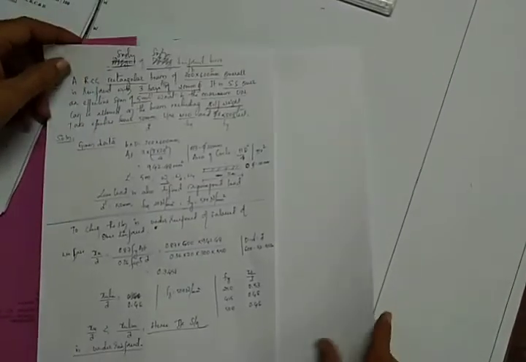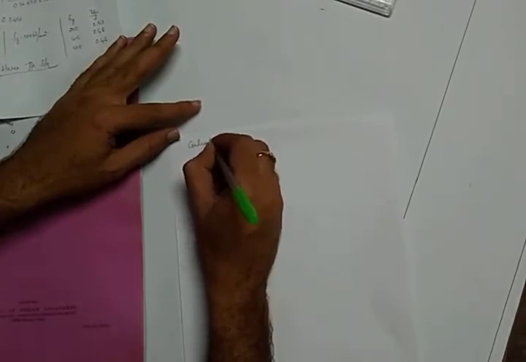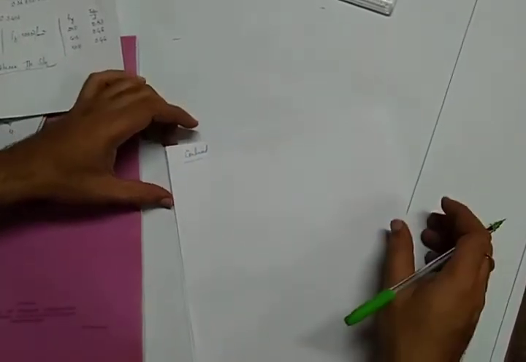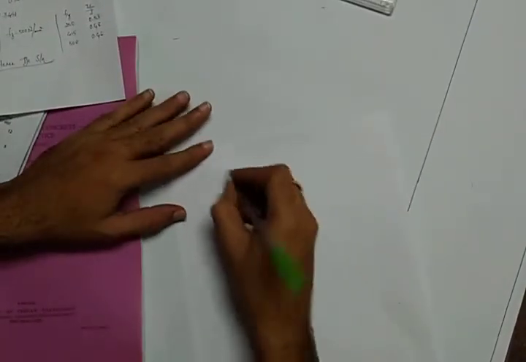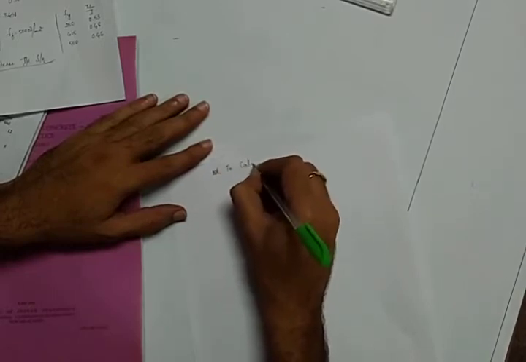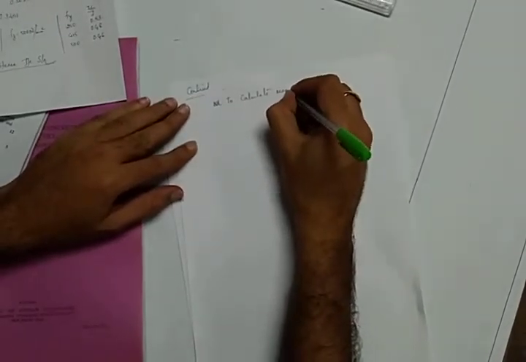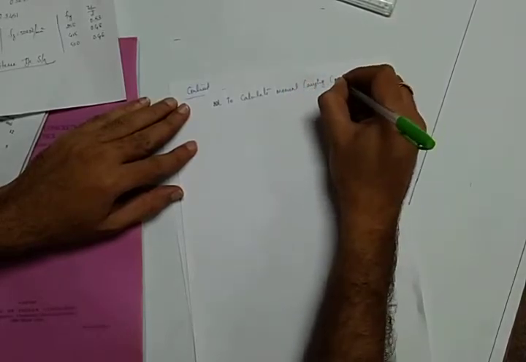Next, this is one part. Next, I will write here itself. So again, it is continued. After this, by knowing the type of section, that means we have decided that this section is under-reinforced, then we have to calculate the moment. So I will write like this: to calculate moment carrying capacity.